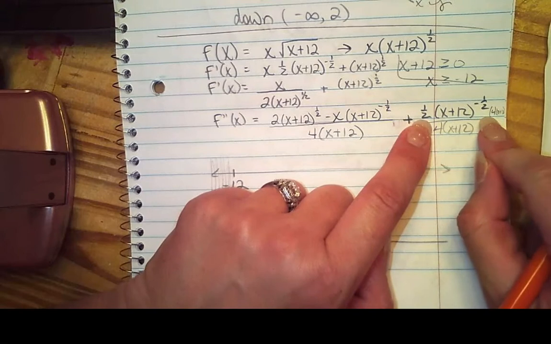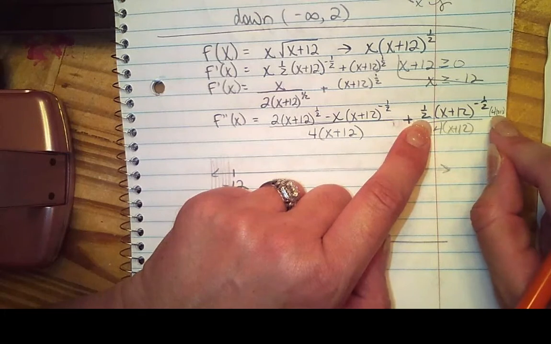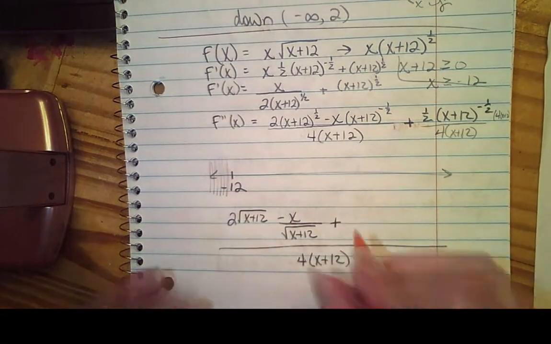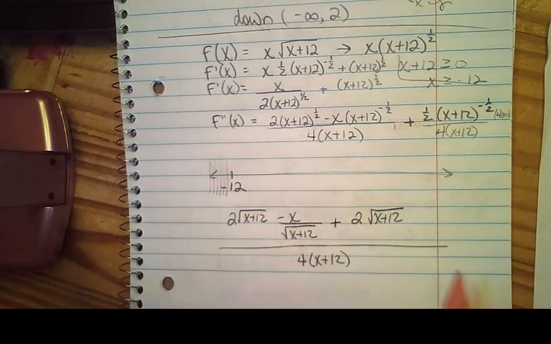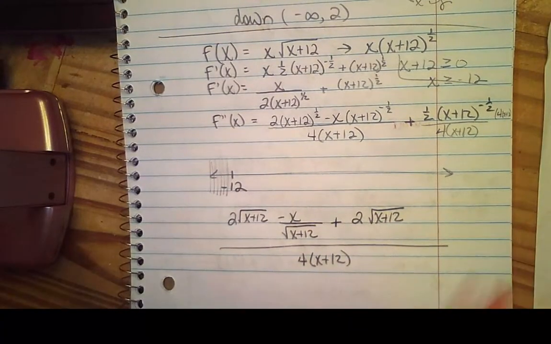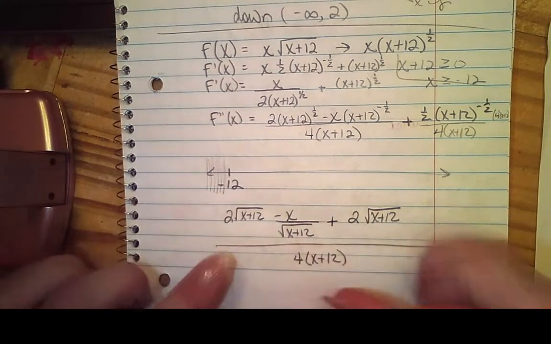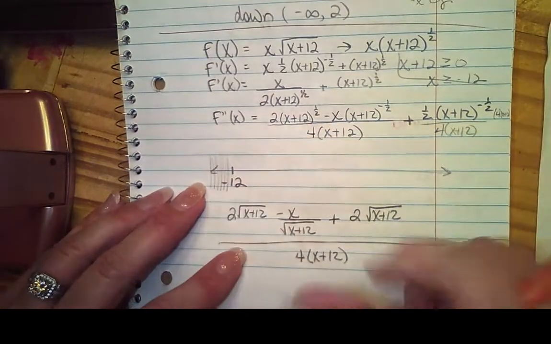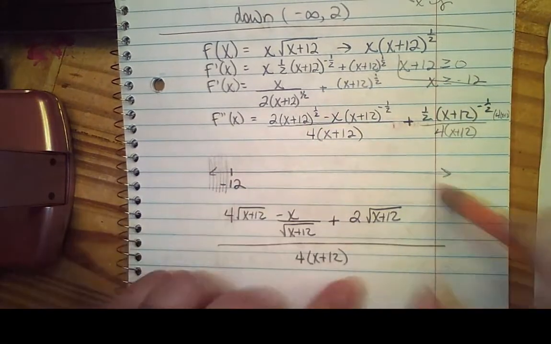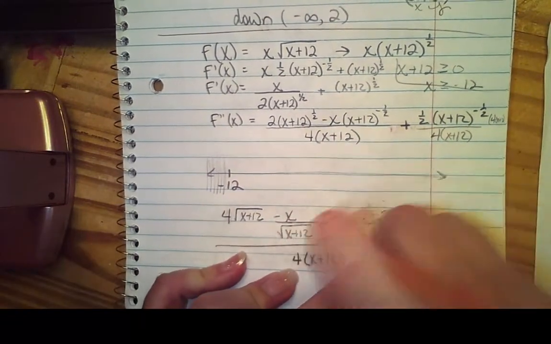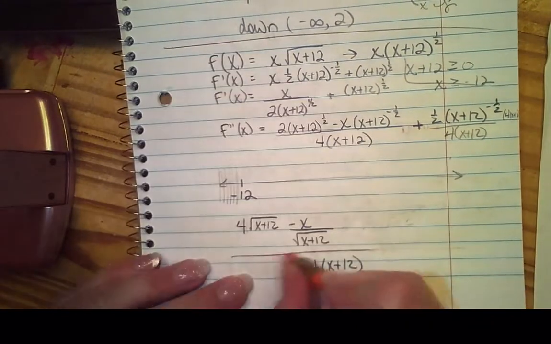So this thing cleaned up. What is half of 4? It's 2. And then x plus 12 to the negative 1/2 times x plus 12 is going to be x plus 12 to the positive 1/2. So that gives me 2 times x plus 12 to the positive 1/2. Which means now I got 2 of these things, which means I have 4 of them. So that's what this thing reduced to. So this is now 4 of these things. I'm sorry, y'all. And then this is what I've got.